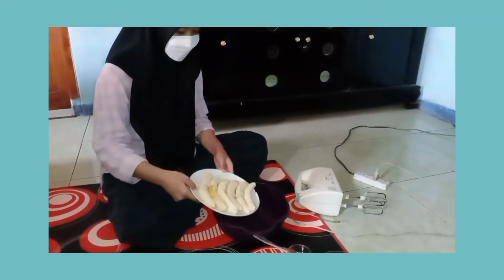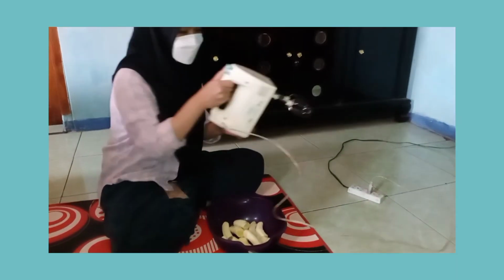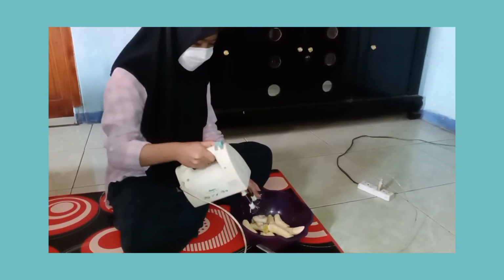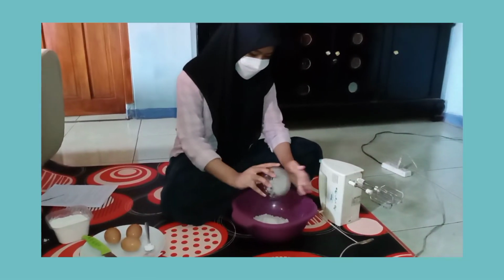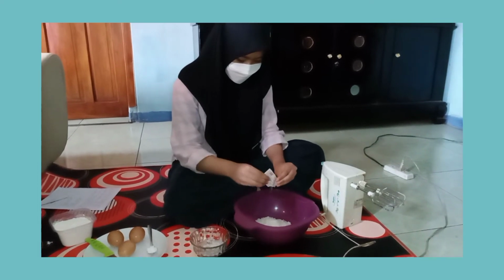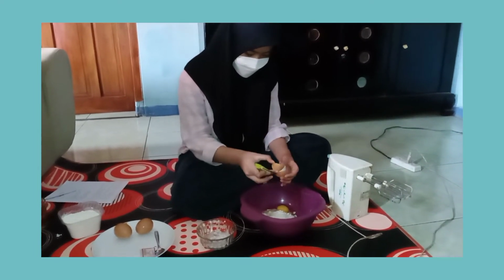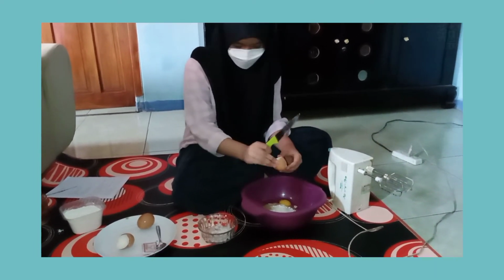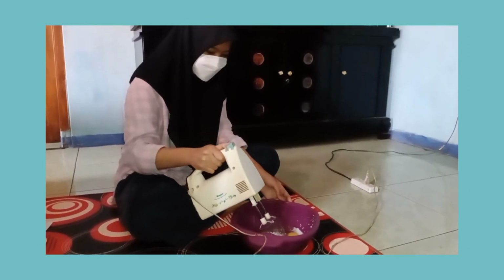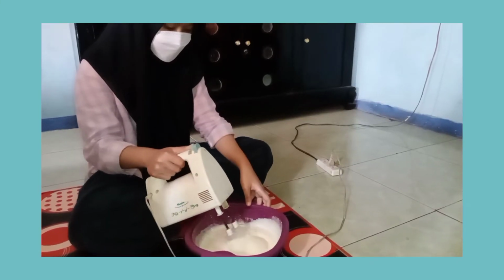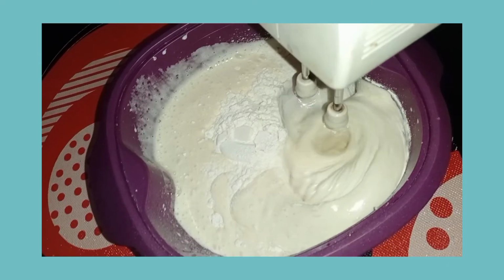Step 1. In a mixing bowl, puree the banana with a mixer until completely smooth. In another bowl, mix sugar, eggs, baking soda, and vanilla powder. Mix until the ingredients are combined and lighter in color. Then, add 10 tablespoons of flour and mix again until combined.